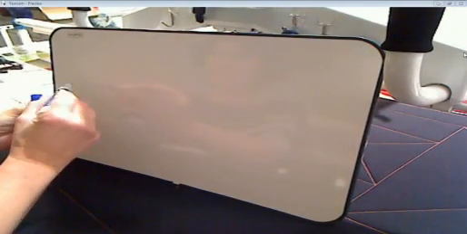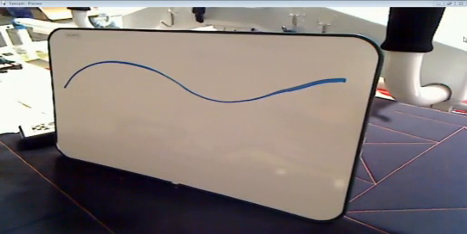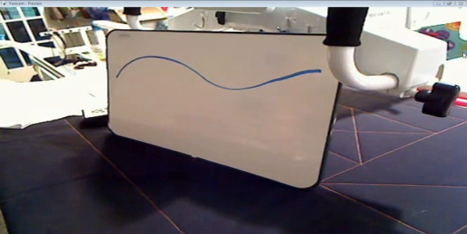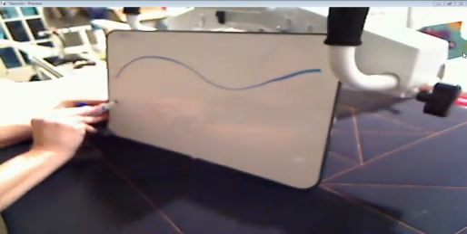And the first thing I'm going to do is draw the spine. My apologies for the camera not wanting to focus. Let me see if I can fix this. I think this will be better. So there's my spine. Again, a spine can be curved.